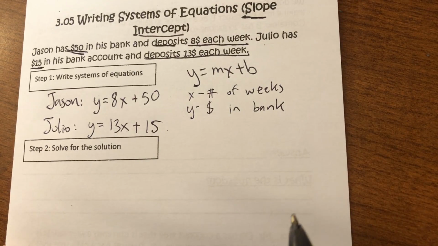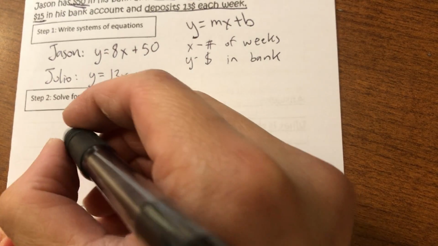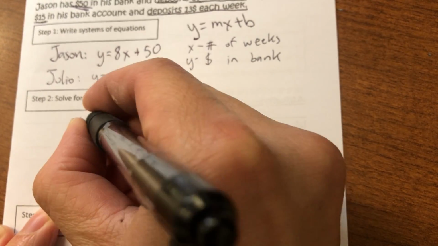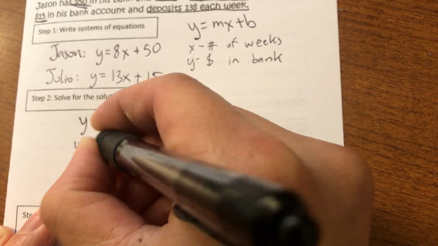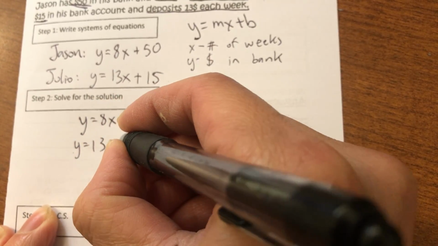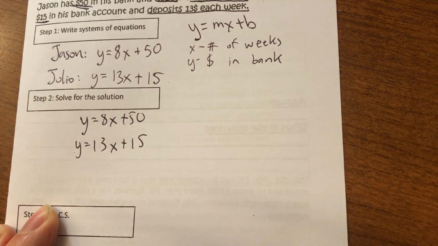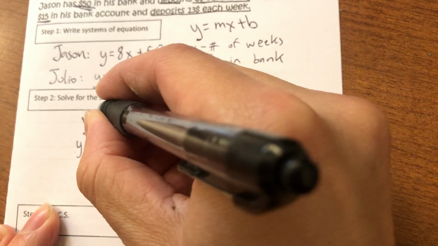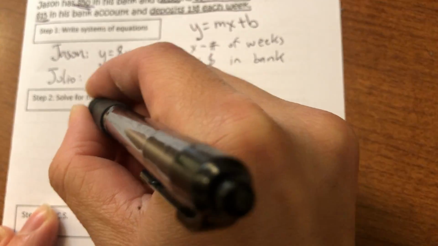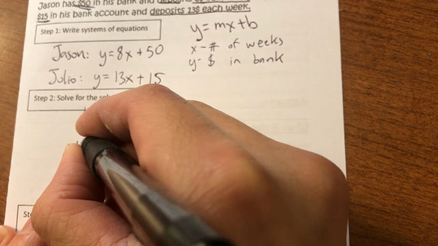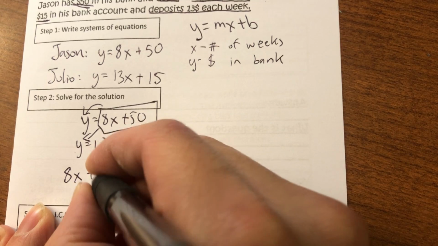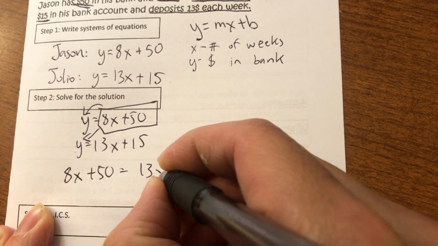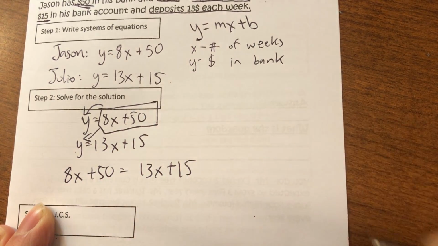Let's use substitution. So down here we can write y is equal to 8x plus 50. Y is equal to 13x plus 15. I think this one would be easier to solve with substitution. Okay, let's plug this into this y. So I have 8x plus 50 is equal to 13x plus 15.